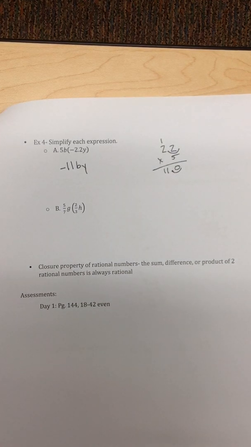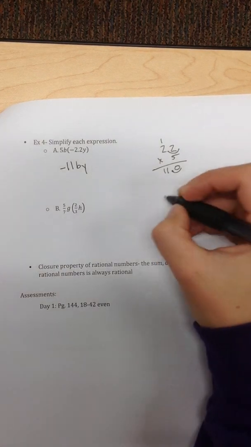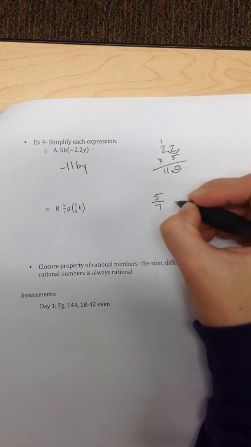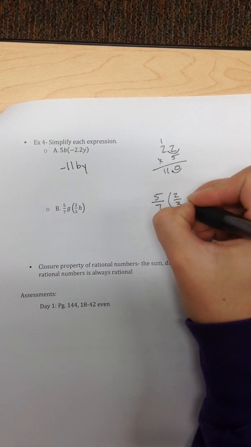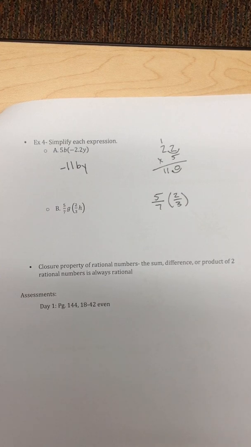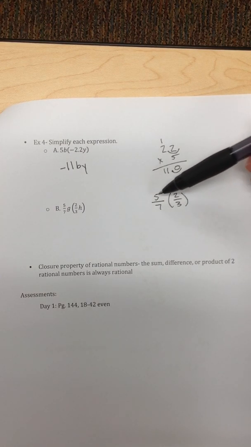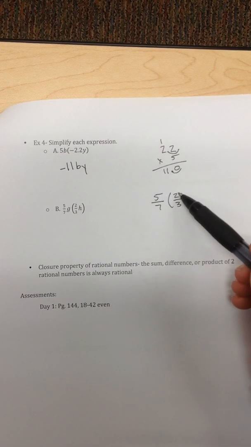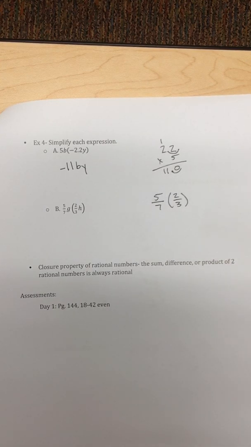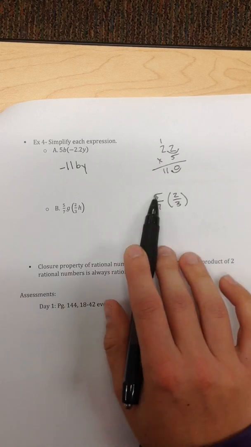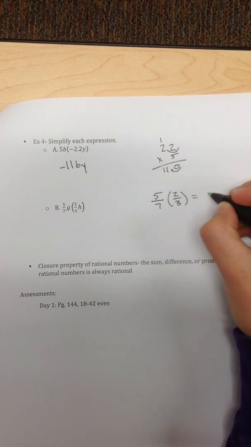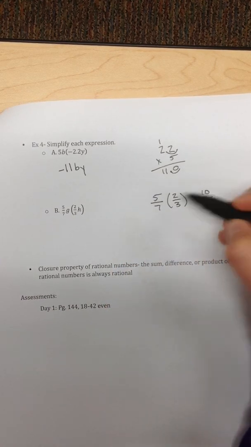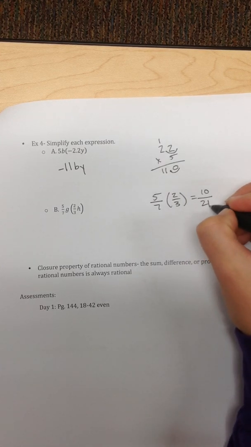Okay, next one we've got here, we've got 5/7 g times 2/3 h. So again, we're just going to worry about the numbers first. So 5/7 times 2/3. We look to see if we can reduce. We've got 5 there, 3 there, nothing we can pull out of those to make them smaller. 2 and 7, again, nothing there we can make smaller. So then we do top times top. 5 times 2 would be 10. Bottom times bottom, 7 times 3 would be 21.